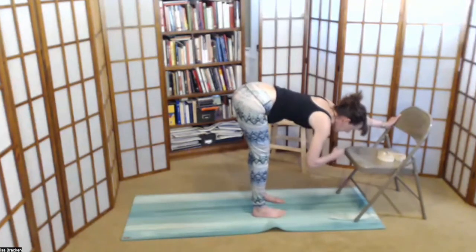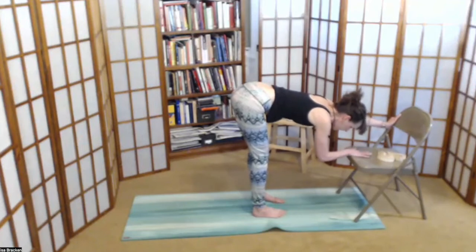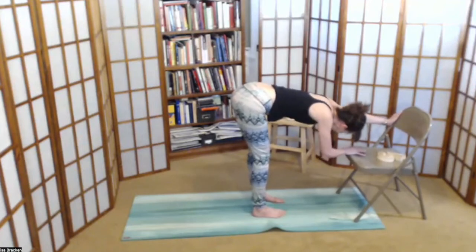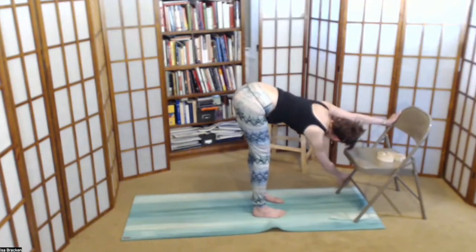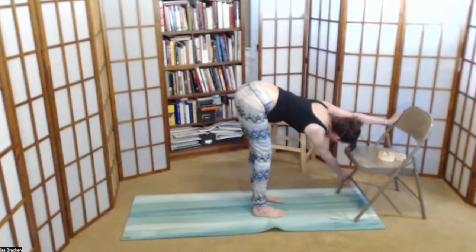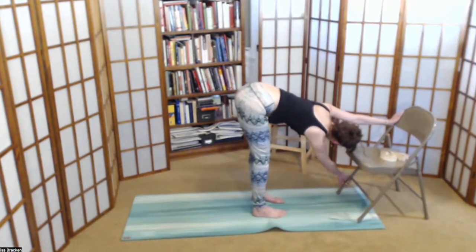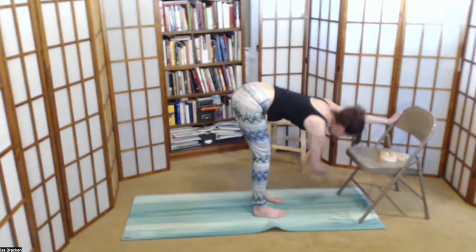Now, another option is just to bring your right hand to the seat of your chair once again and kind of press into your right hand to give yourself a little bit of a twist. Otherwise, right hand takes the lower left leg of the chair. Left hand is holding on to the left upper back of the chair. It's getting complicated, isn't it, with all the left, left, right, right, left, left. You're doing great. Okay.